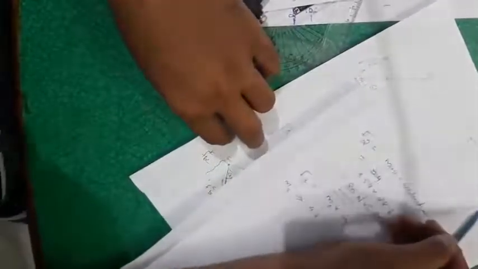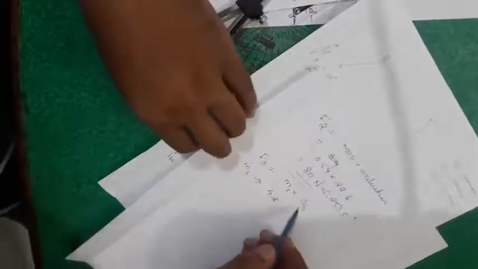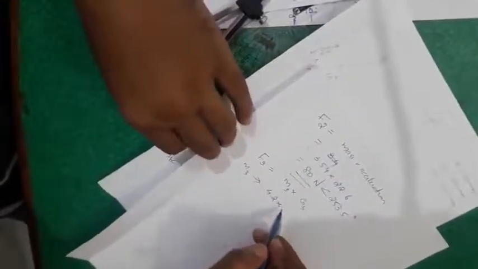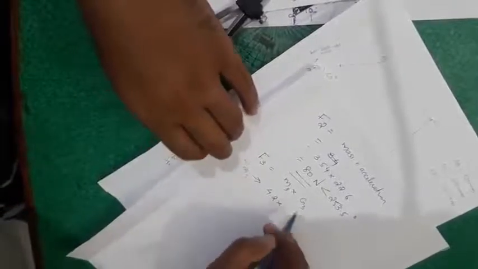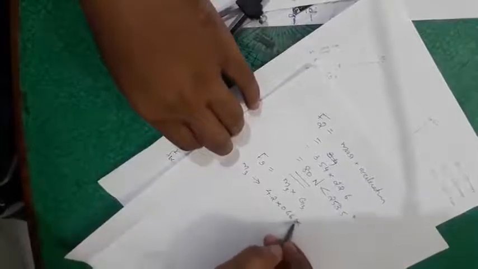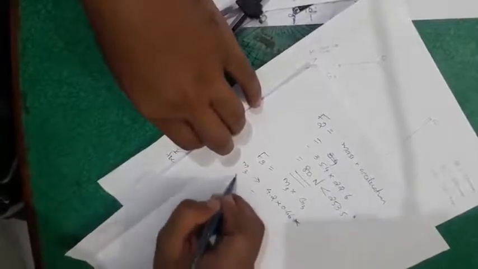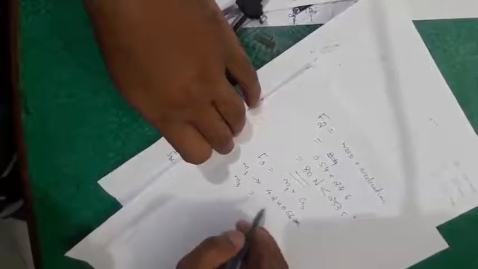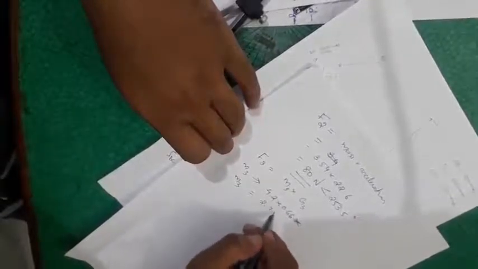We know for BC it is 660 mm, and by substituting that we get 4.2 into 0.66, doing it in meters, which means m3 is around 2.77 kilograms.